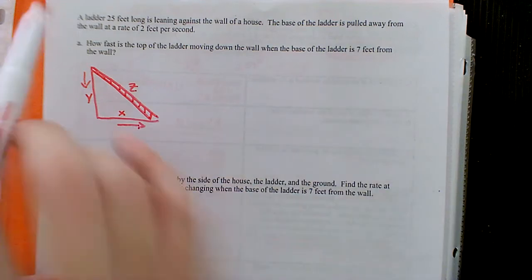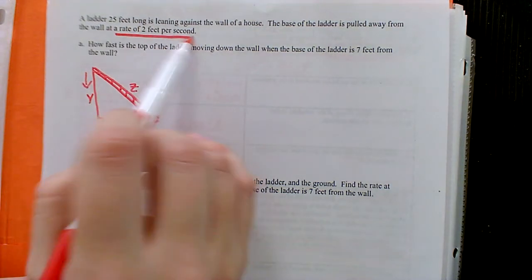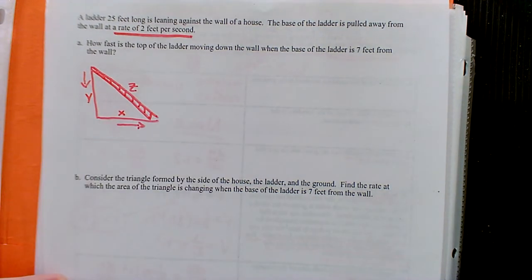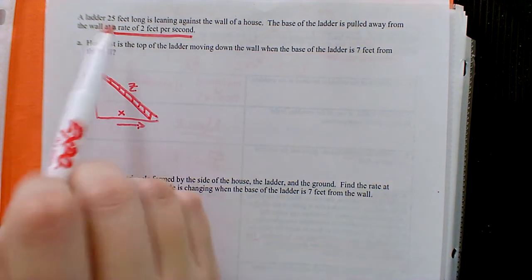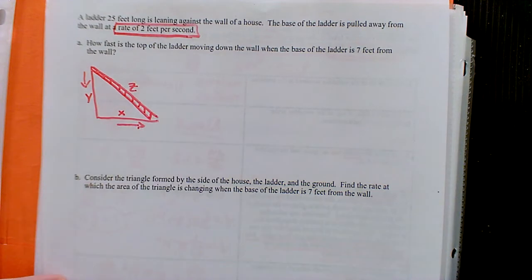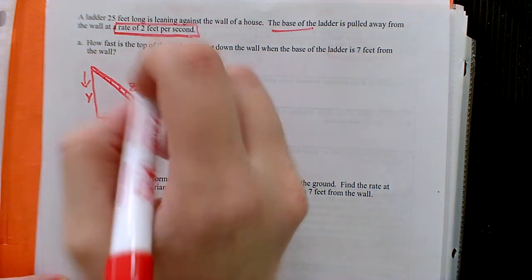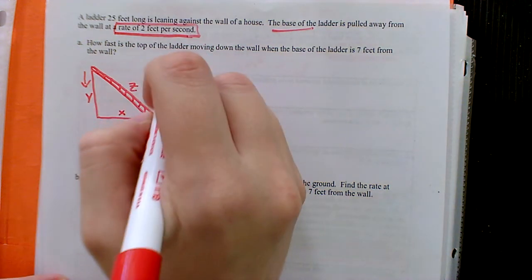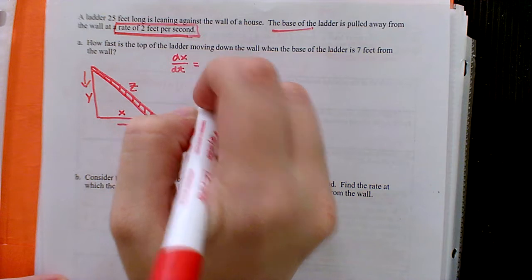The base of the ladder is pulled away from the wall at a rate of 2 feet per second. Based on the variables that I used, you could use different ones like A, B, or C, whatever you want to label. How might we identify this rate? Can we use derivative notation to help us with that? The base of the ladder. dx over dt is 2.